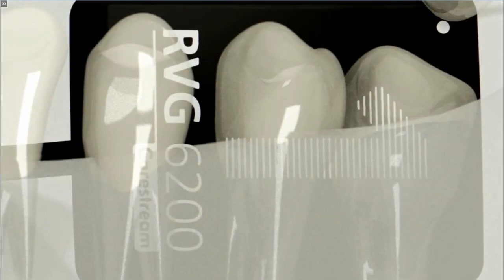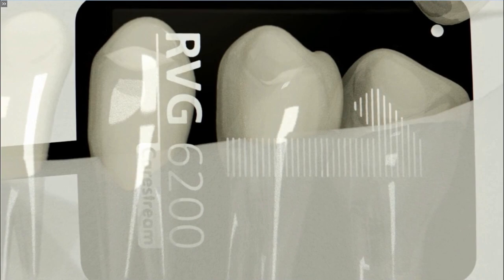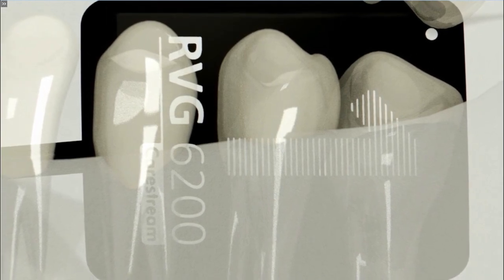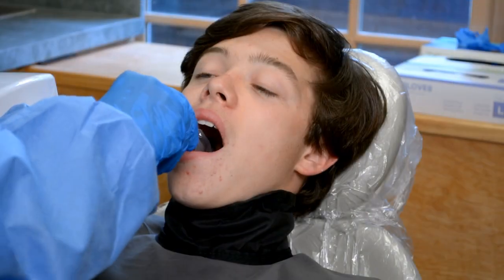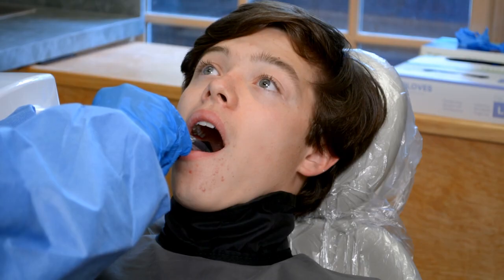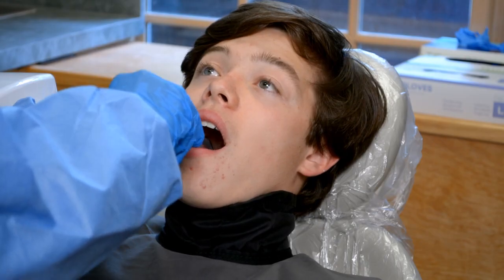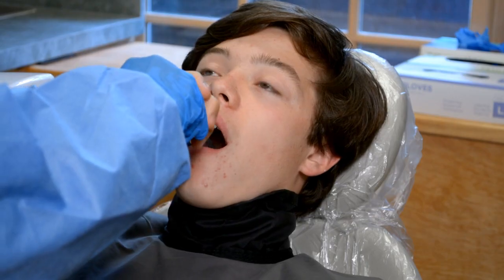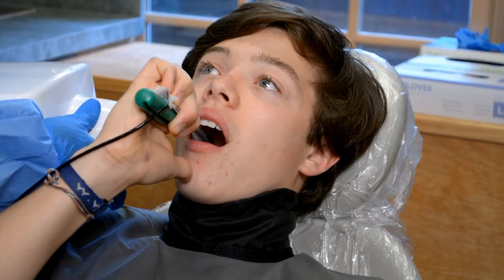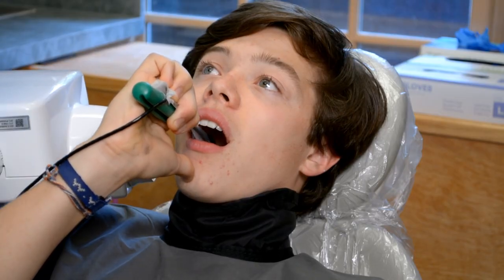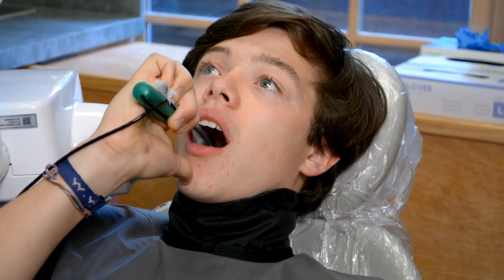Place the sensor as far posterior as needed in a sweeping motion. Position the sensor between the tongue and the teeth, using the rigidity of the sensor to push the tongue out of the way. Place the sensor as close to the patient's midline as possible. Position the sensor parallel to the long axis of the teeth and verify the horizontal placement. Ask the patient to close their mouth, gently align the generator tube with the positioning device, and move into position to acquire the image.